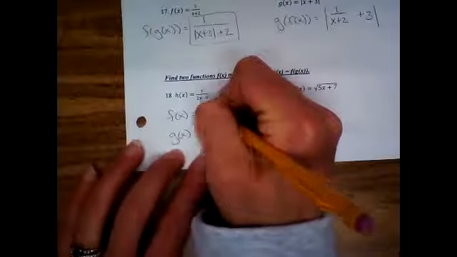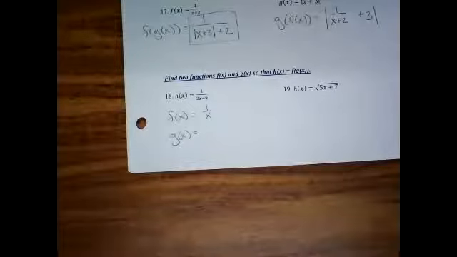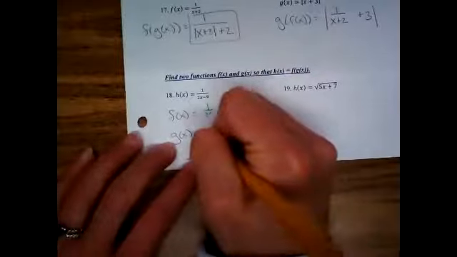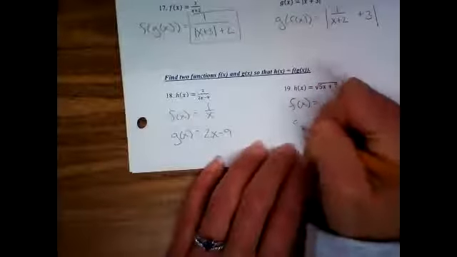What'd you say? Good. This would be 1 over x. And what would be the stuff you're plugging into that? G is like the inside. 2x minus 9. Good. Perfect. It's just the outside function and the inside function. Let's try it again. We want f to be the outside and g to be the inside. G is like the guts of it.